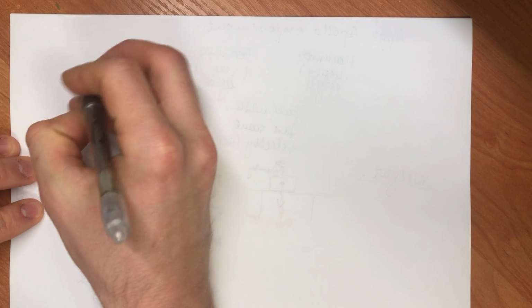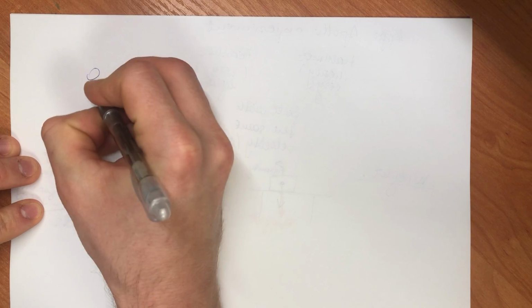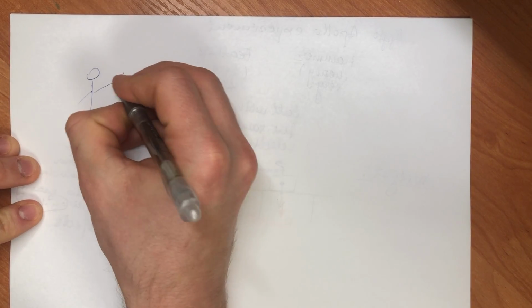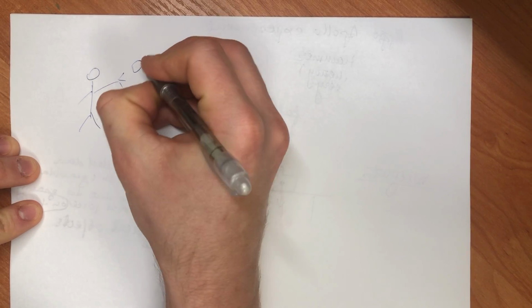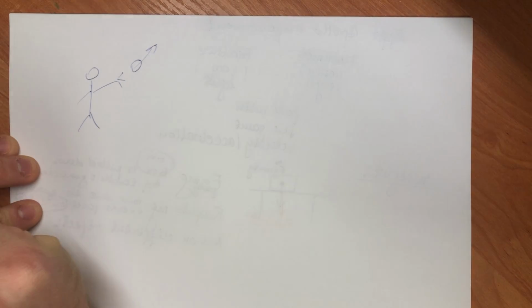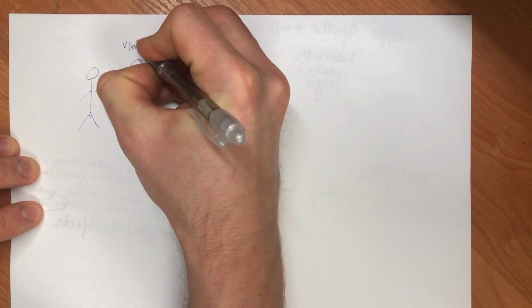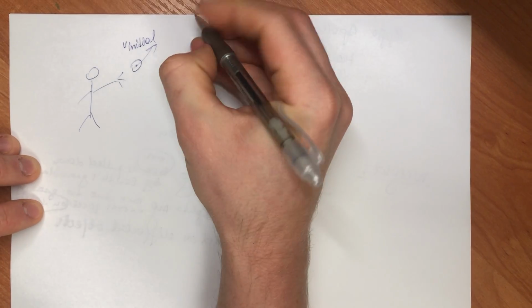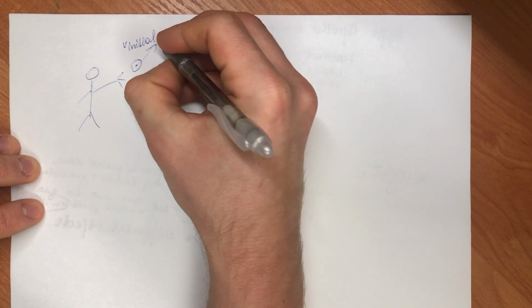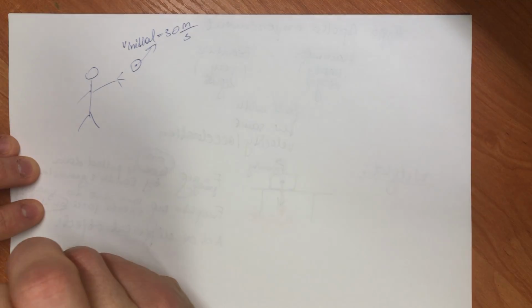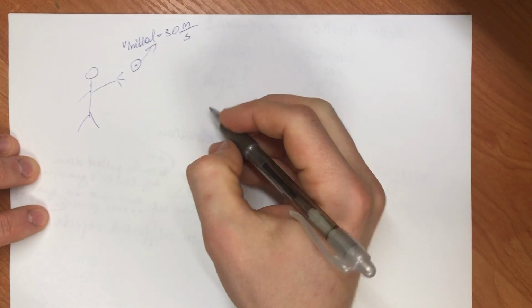Let's say a human is standing there, let's draw a primitive human being, and he throws the ball up. So that ball goes up. You throw it with some v initial, let's say 30 meters per second. When you throw it up, what happens to this ball?